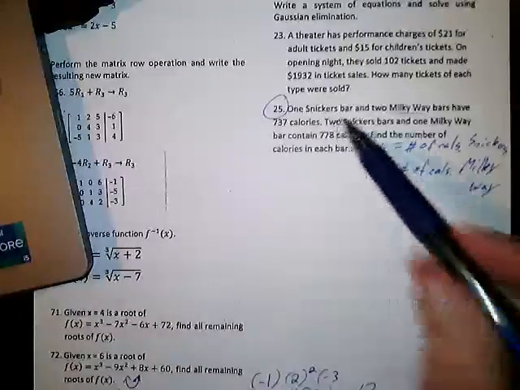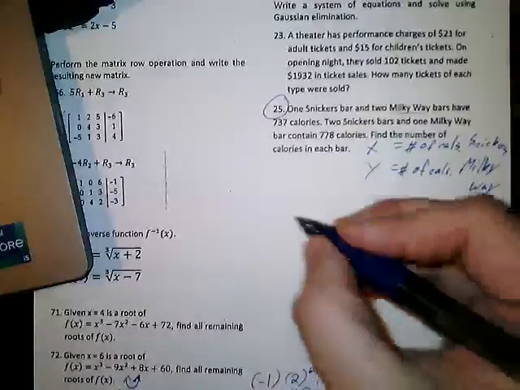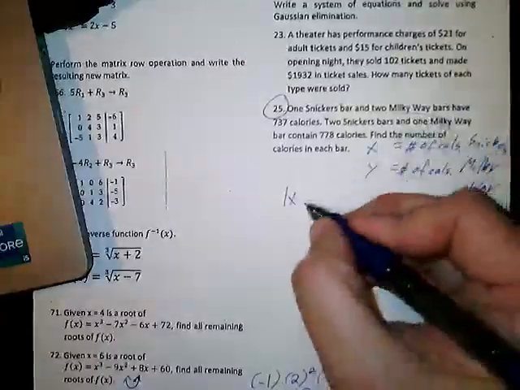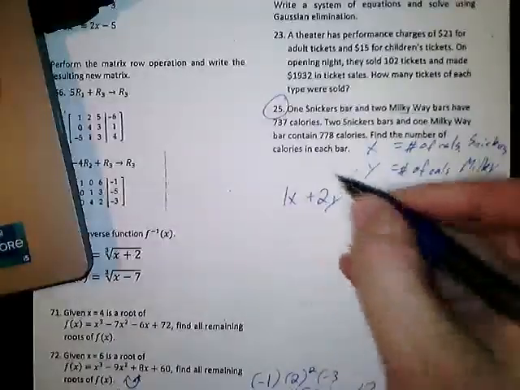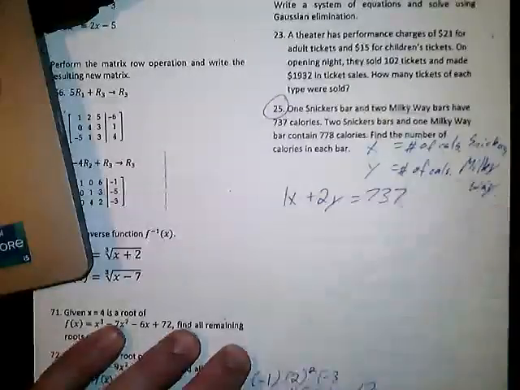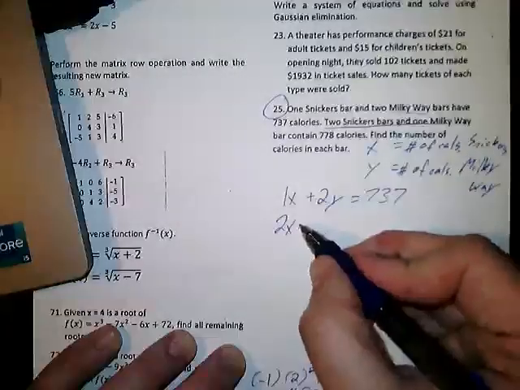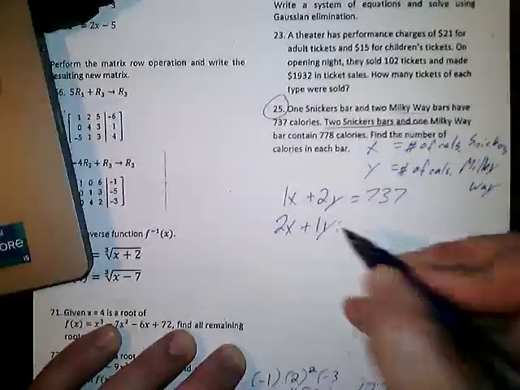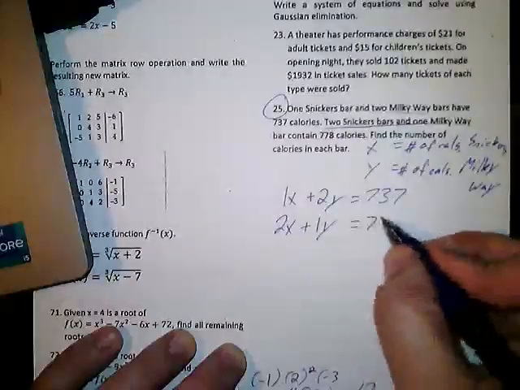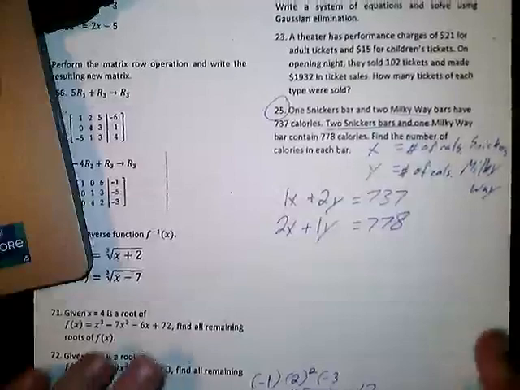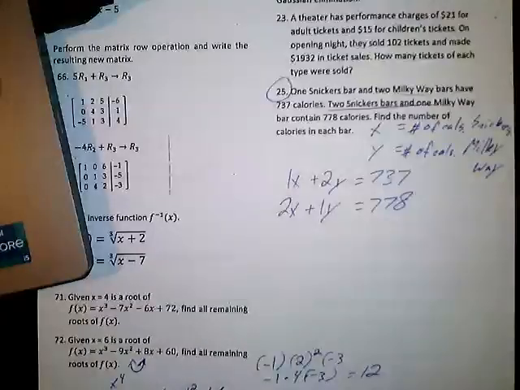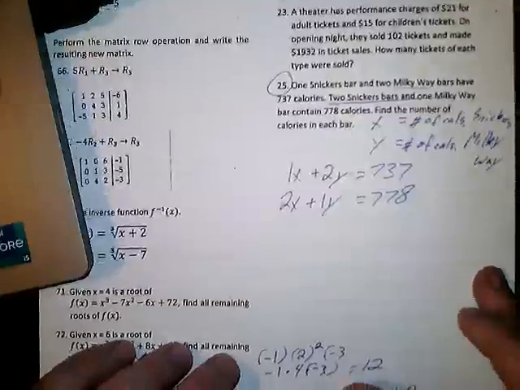So our first equation is that 1 Snickers plus 2 Milky Way equals 737. And then this next one here, 2 Snickers bars plus 1 Milky Way equals 778. And so we are going to use some row operations so that we can solve this down and solve for x and y.